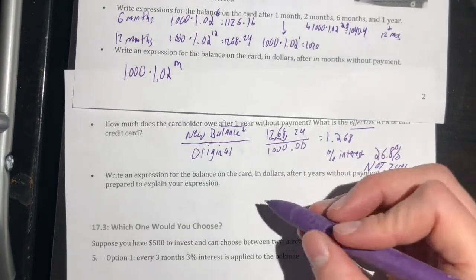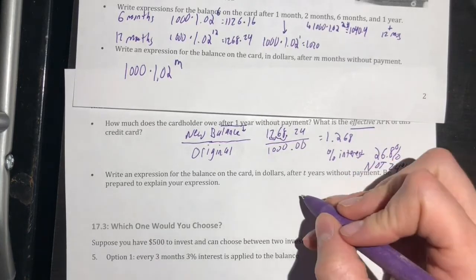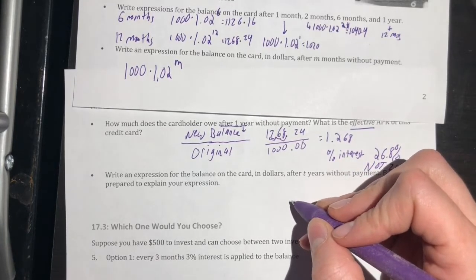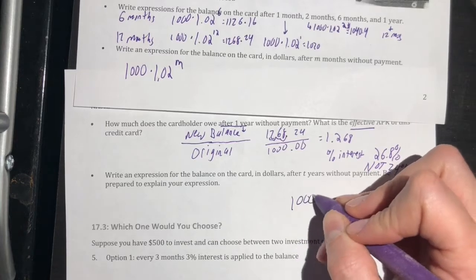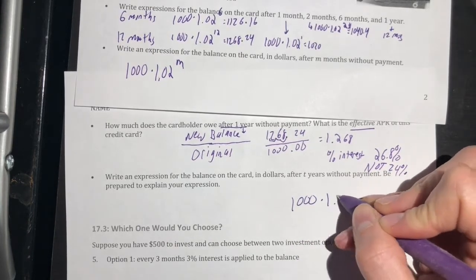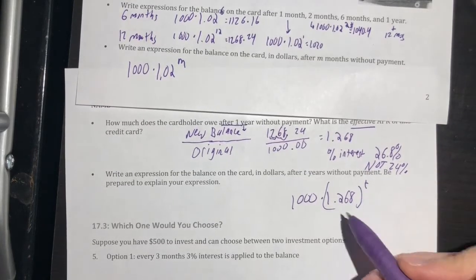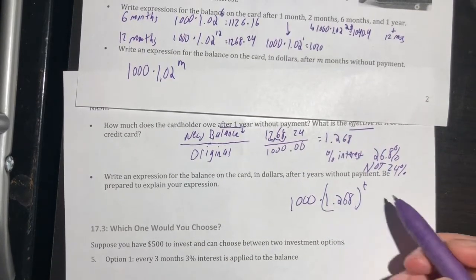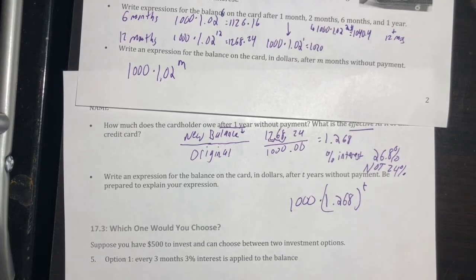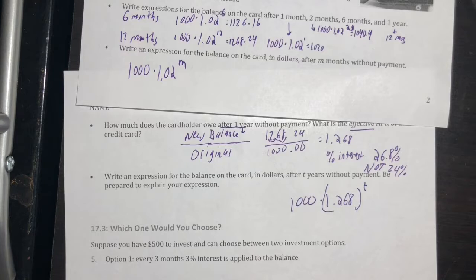So, your expression here would be $1,000 times 1.268 to the t power, because that's how much you're really increasing each year without payment. All right. I think that's enough to be getting on with for today.